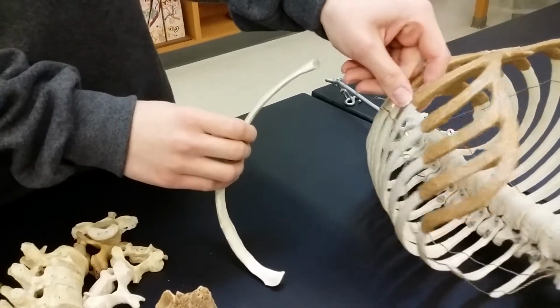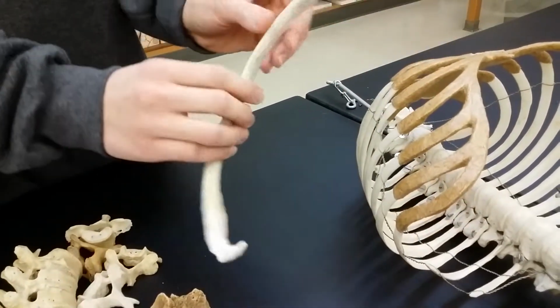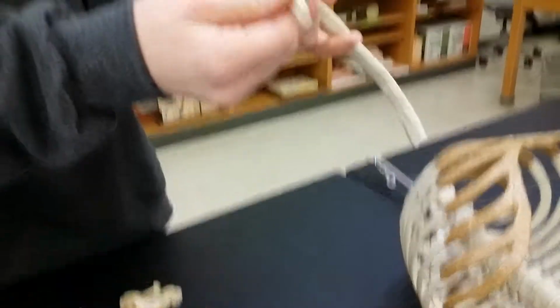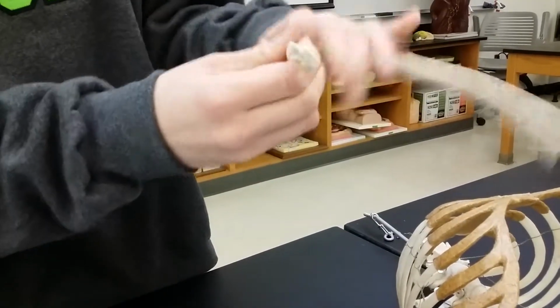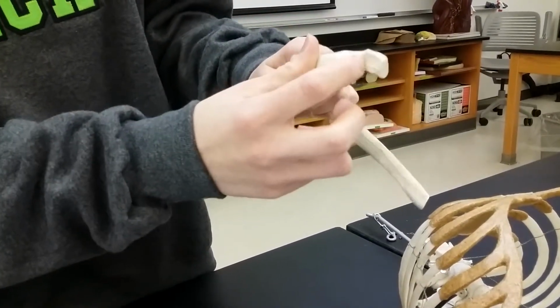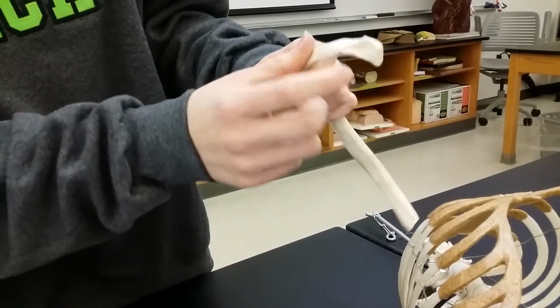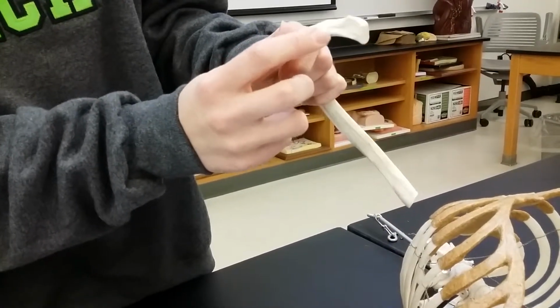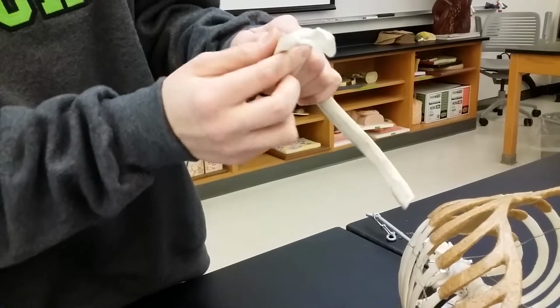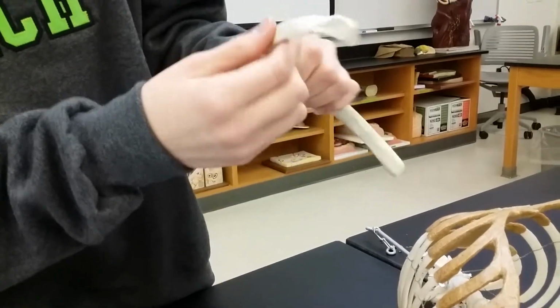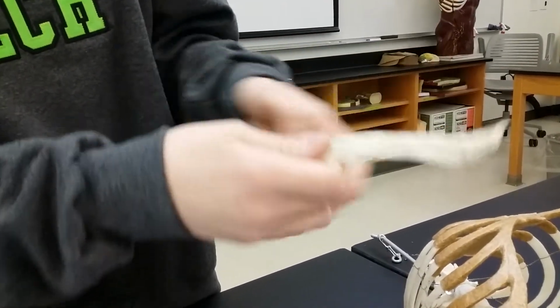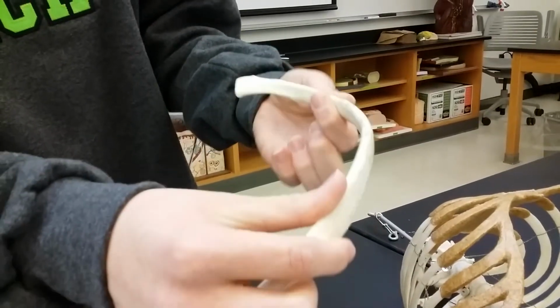Flat side attached to this cartilage attached to the sternum. So the tubercle side with the head right here and the neck, that will attach to the vertebrae, and the tubercle right there will come in contact with the vertebra as well. So this is the whole thing, makes up the body, and this is the angle of the rib.